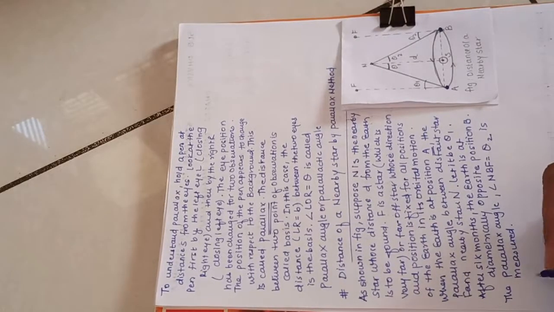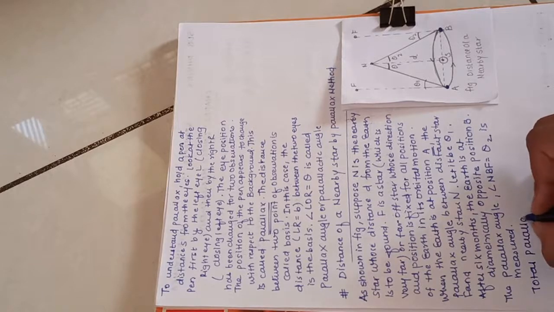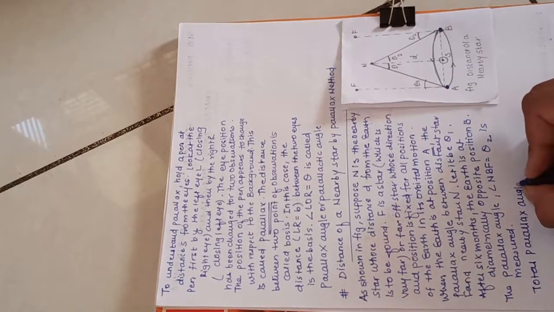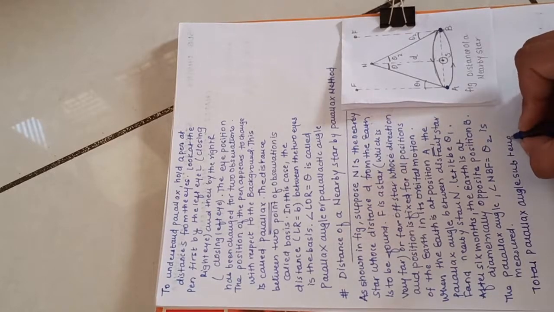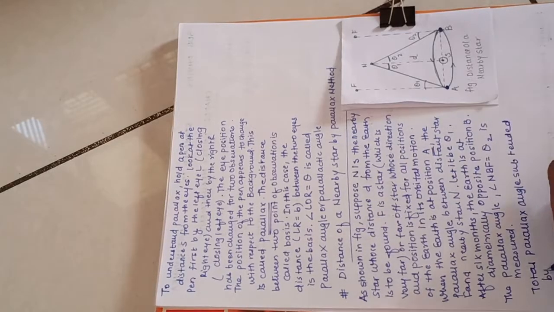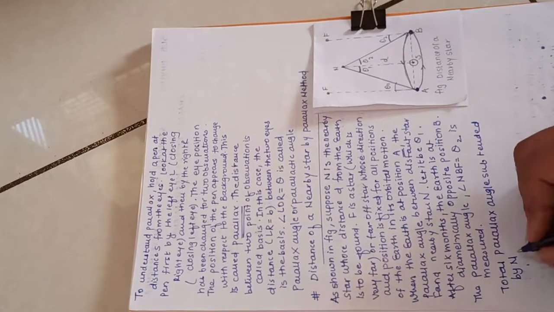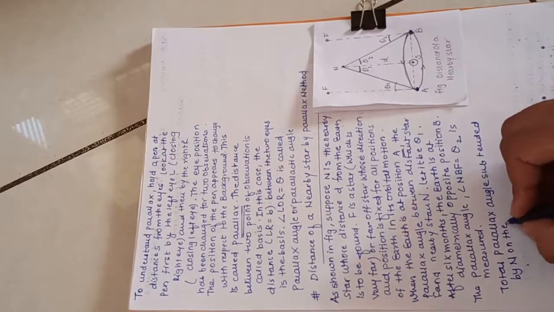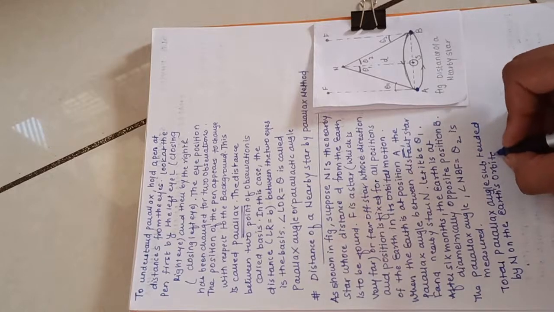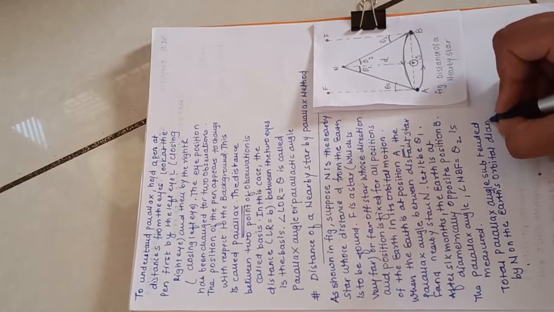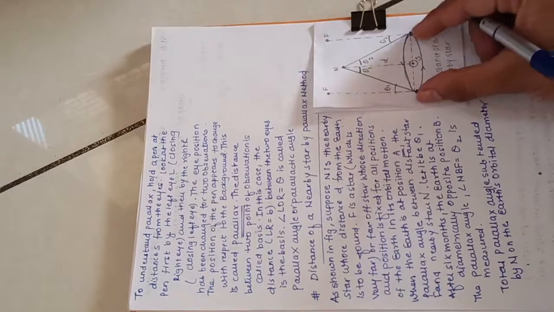So the total parallax angle subtended by N on the Earth's orbital diameter. This is Earth's orbital diameter.